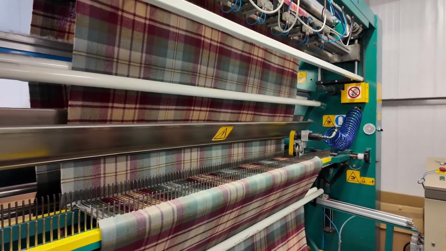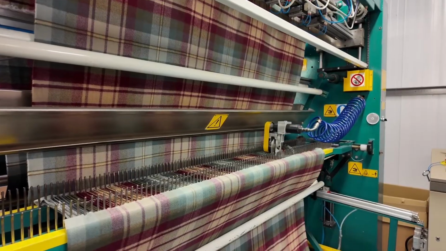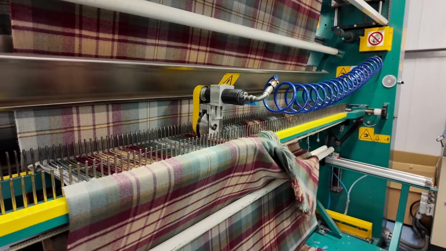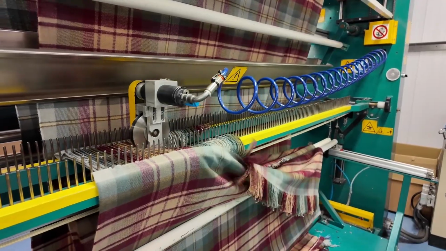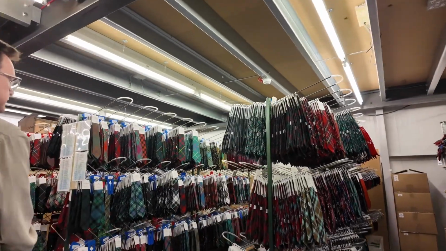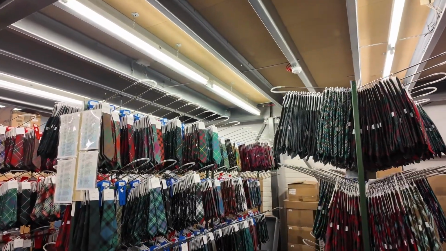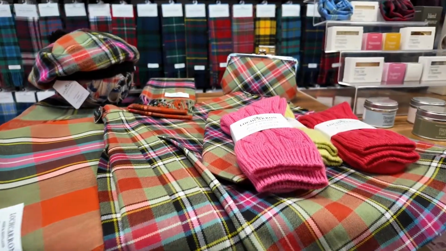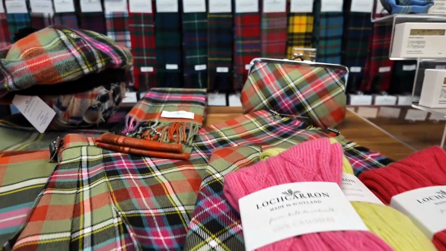Tartan fabric is naturally oily, that makes it easier to work with, but they need washed out. After they've been washed, they're then cut into swatches of fabric ready to be turned into clothes, like scarves, ties, blankets, or kilts. And at the end of the day, everything's ready and up for sale in the shop.